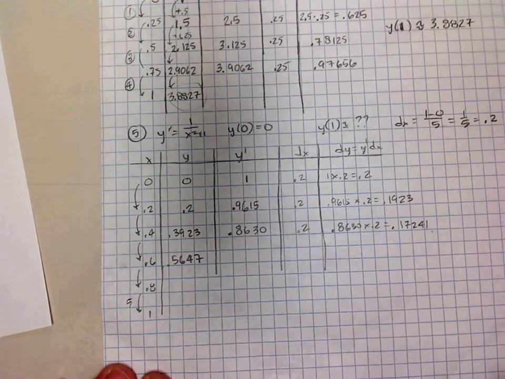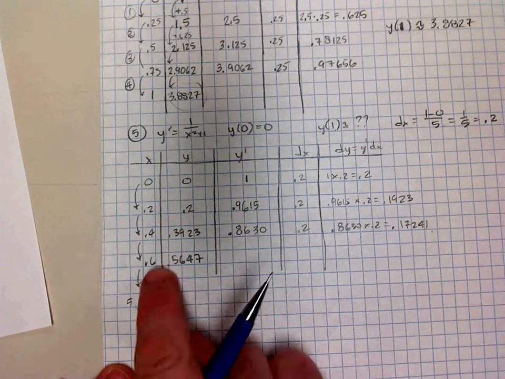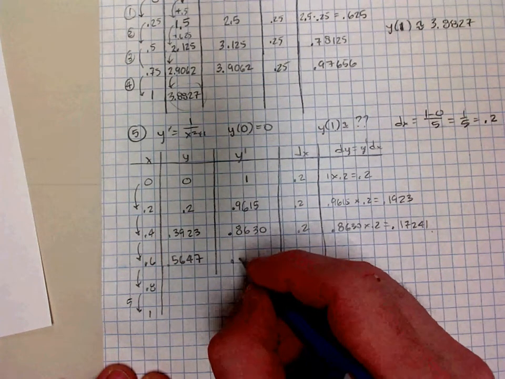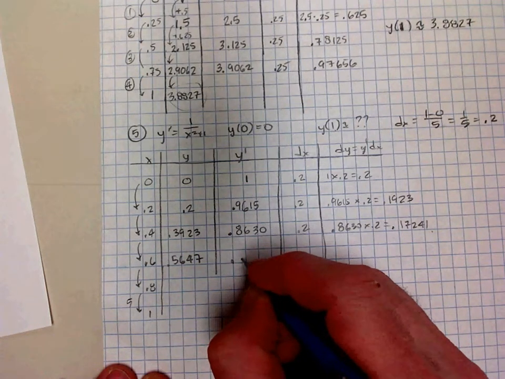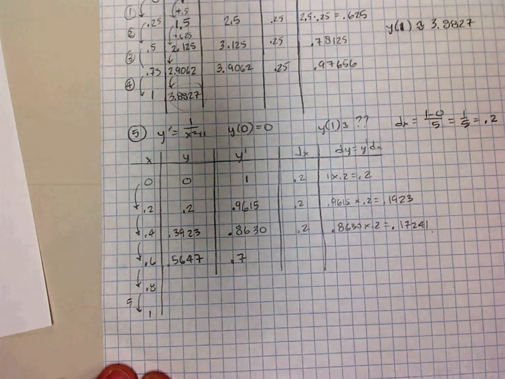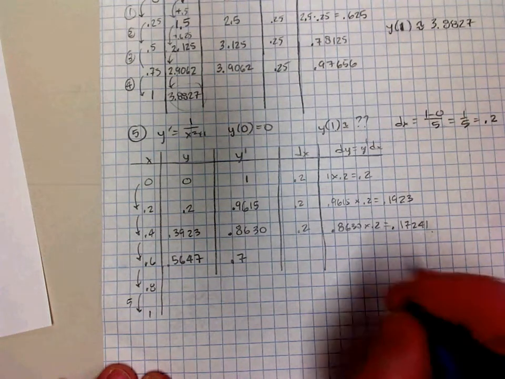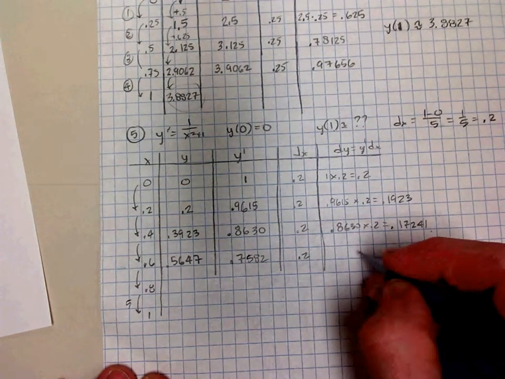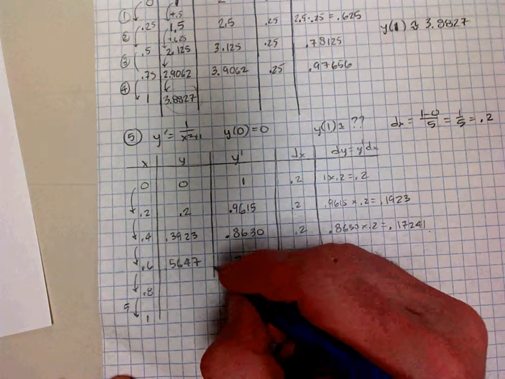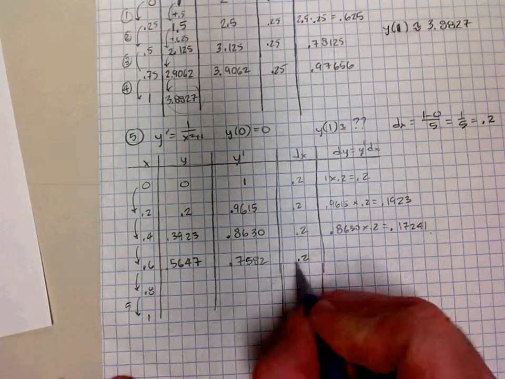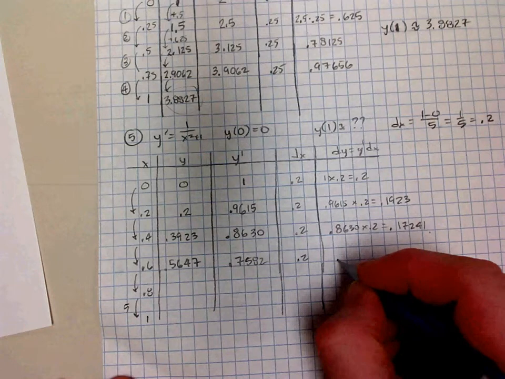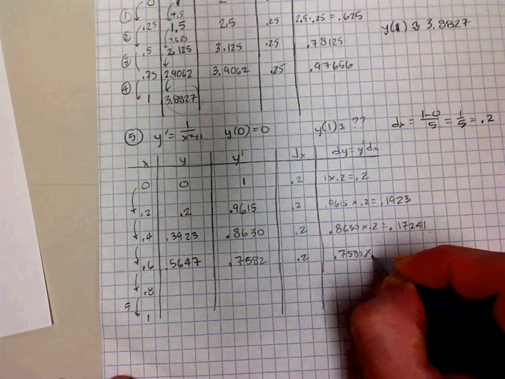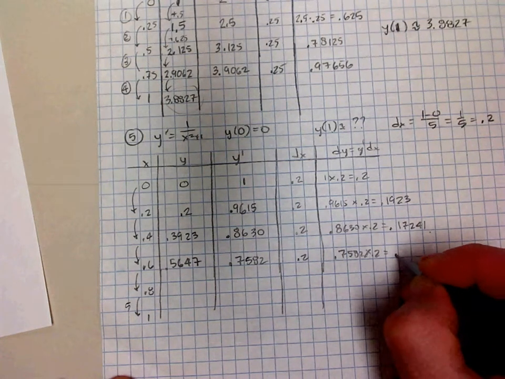0.6 now goes in here for x squared. When we add 1 to that, find its reciprocal, we get 0.7582, still 0.2 for dx, and multiply and get 0.7582 times 0.2, we get 0.14705.